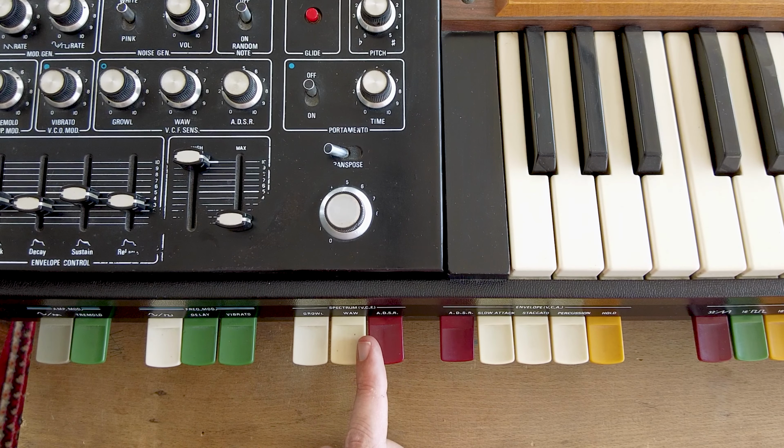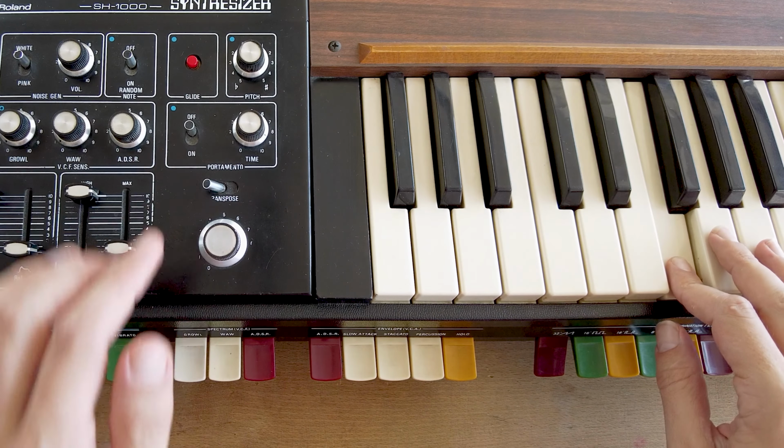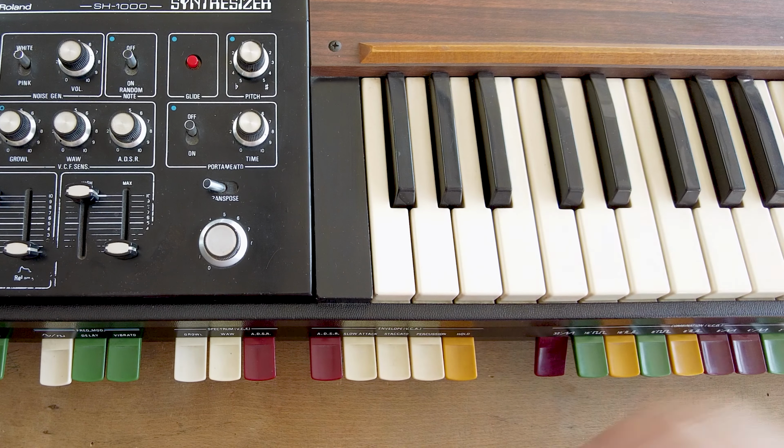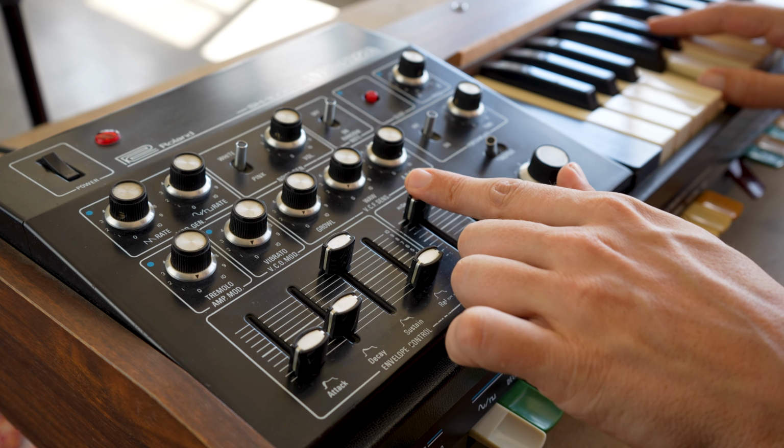Next up is the filter section. Of course, there's also a filter, so let's maybe have a listen to this filter first. Let me set things to this low sawtooth. It's a 24 dB diode ladder filter, and this is what it sounds like.